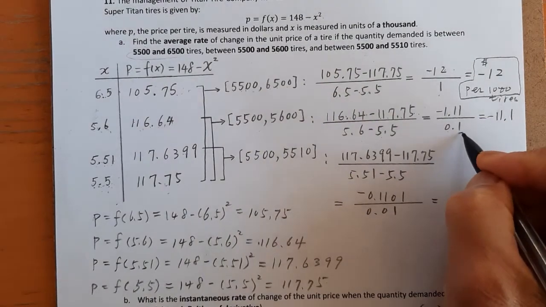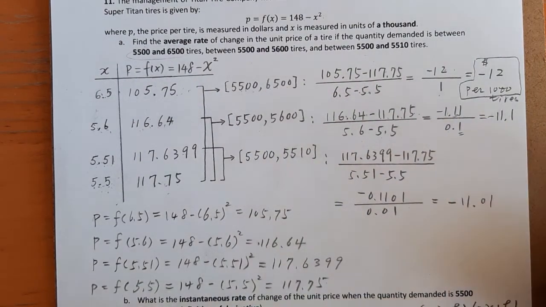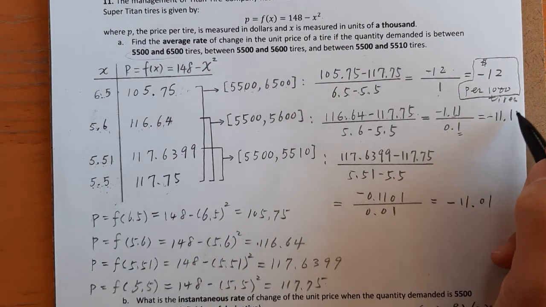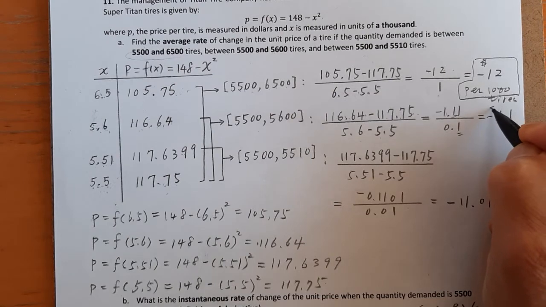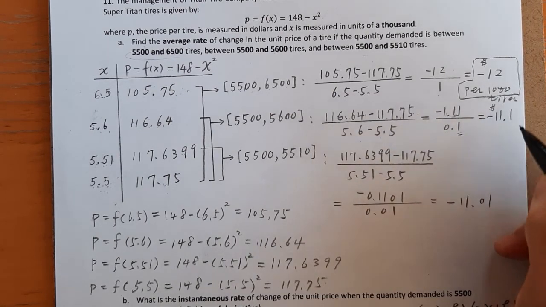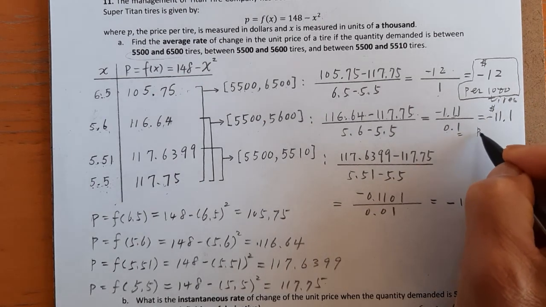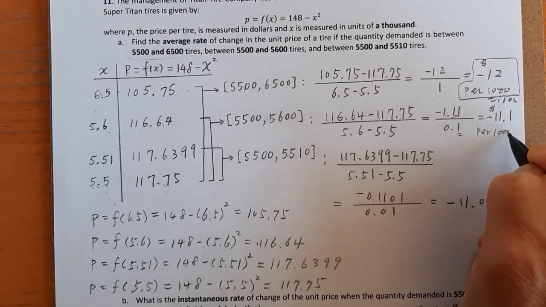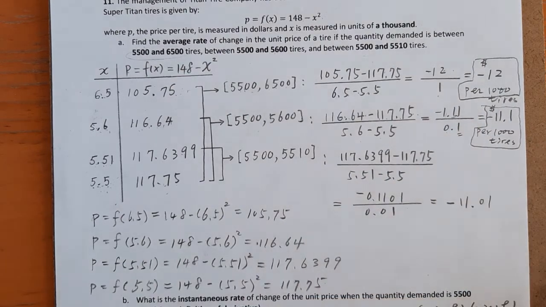And here is 1 decimal digit, so move the decimal point to the right 1 position. Get net 11.1. So this interval is a decrease by $11.1 per 1,000 tires. Per 1,000 tires. That is the units.